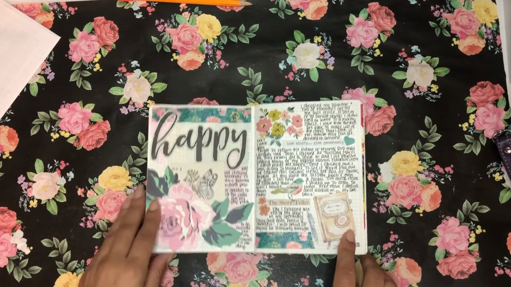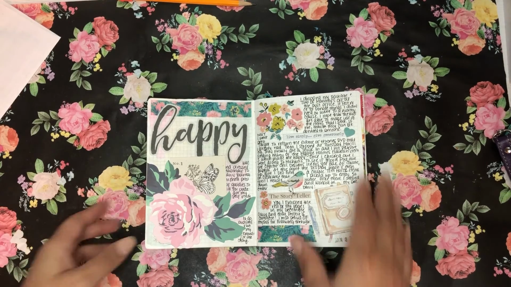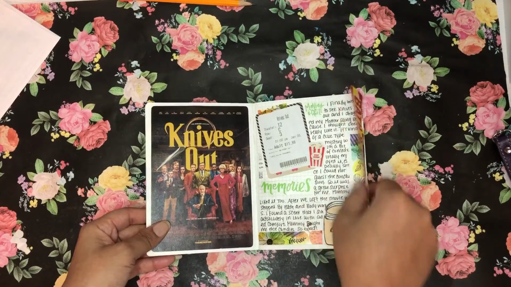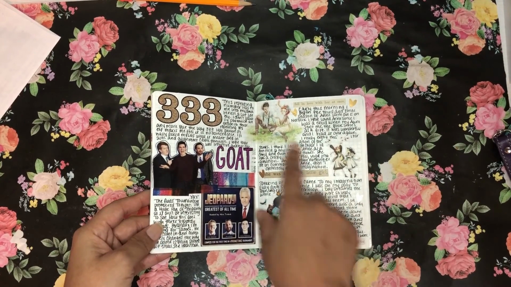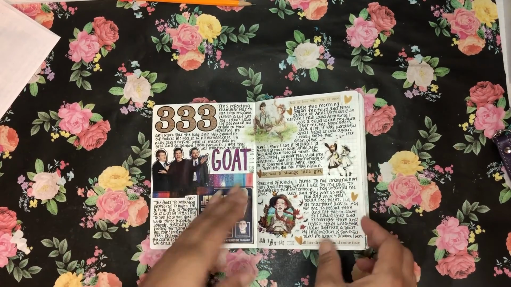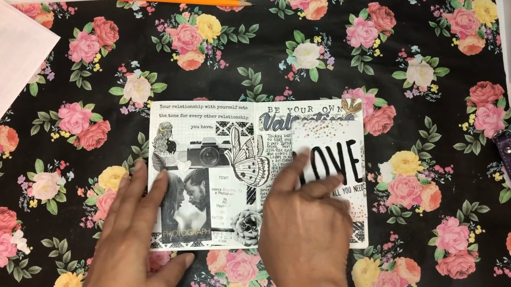This was a digital download from a shop, and since I have a Silhouette, instead of sometimes all the time paying for stickers that they actually have to physically send to you, I'll just do the digital download and make my own. So here, I was talking about Anne with an E, and so I found images online and just made them into my own stickers. So that kind of thing, you guys know I love to do.